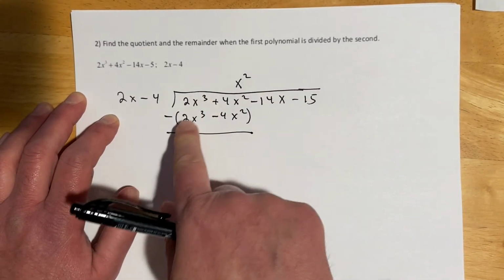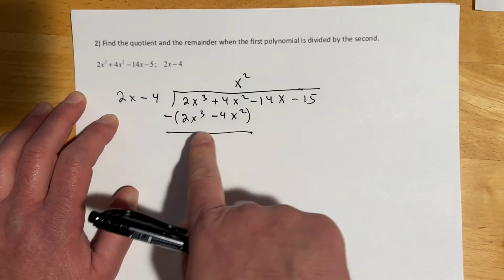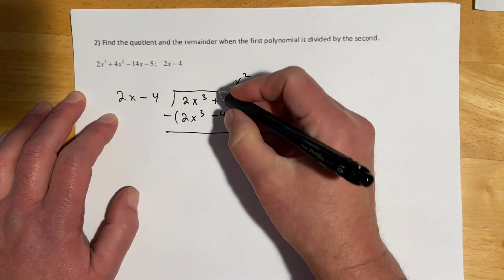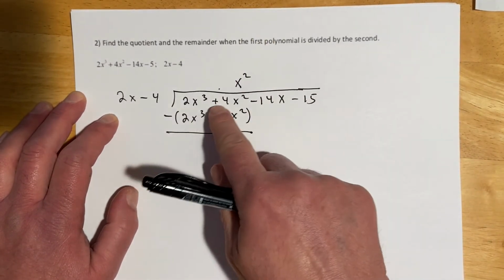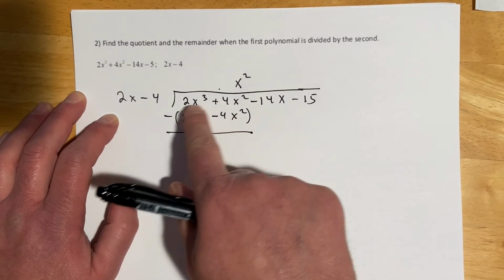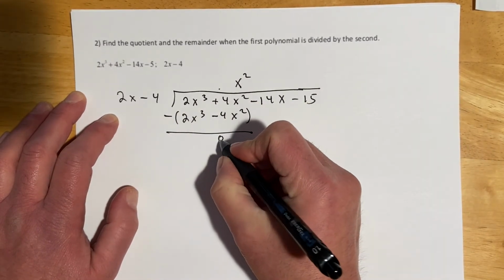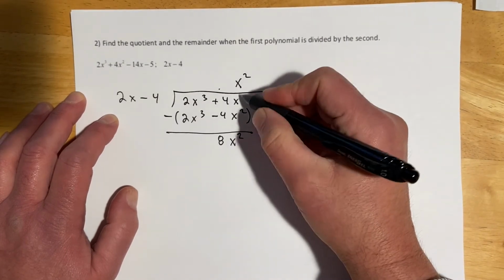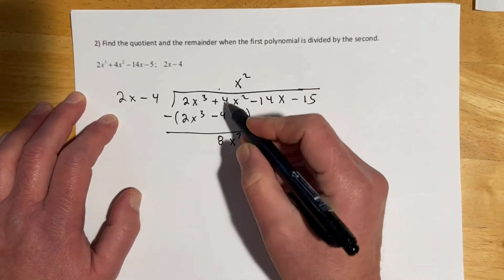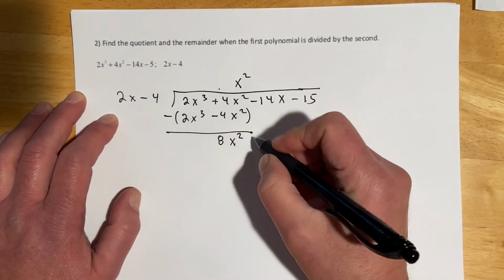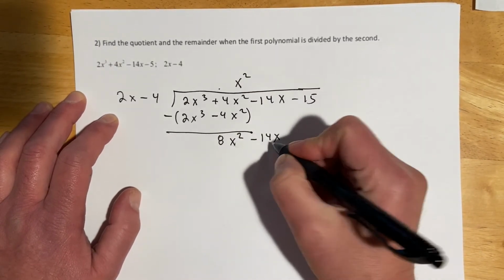Okay, so 2x cubed minus 2x cubed, those cancel. This is so tempting to get wrong because you see a plus 4 and a minus 4 and you're like, yes, those are gone. No, they're not, because it's plus 4 minus negative 4. So that's really plus 4 plus 4. So this should be 8x squared. And remember, we're just collecting like terms, so this is not changing the x squareds. We're just saying 4 minus negative 4 of those. And then bring down our negative 14x.